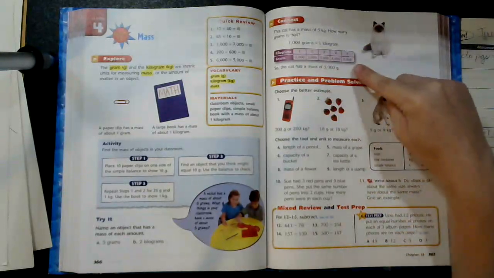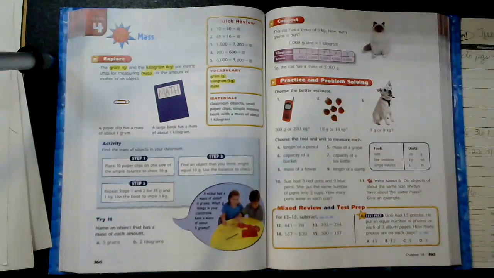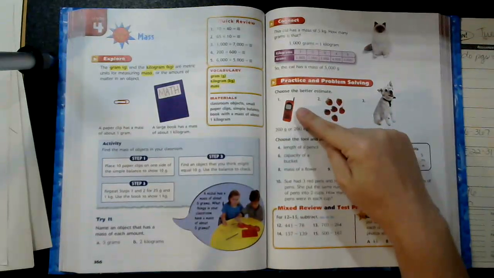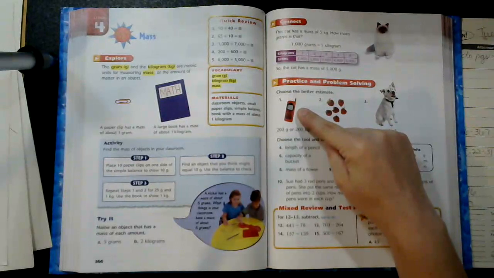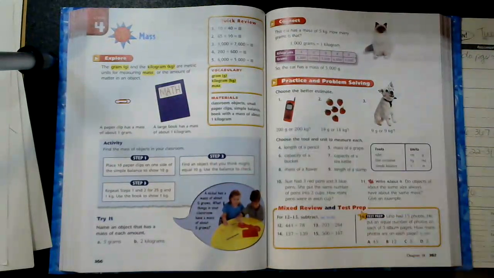So the cat has a mass of 5,000 grams. All right, y'all are going to giggle. This is a cell phone. That's what that picture is. That is an old school cell phone. 200 grams or 200 kilograms? 200 grams, yeah. It doesn't weigh more than the cat. I mean, they were big, but not that big.